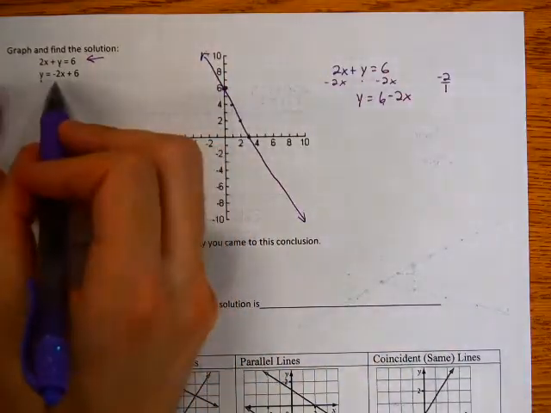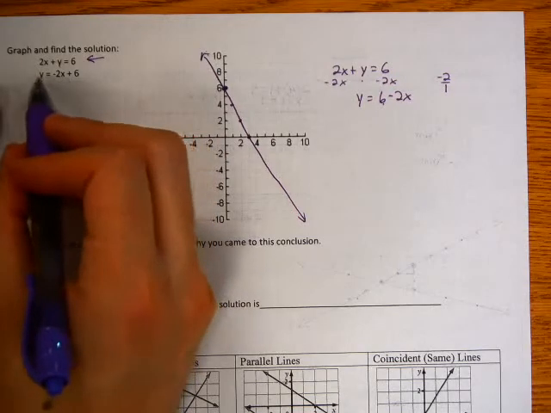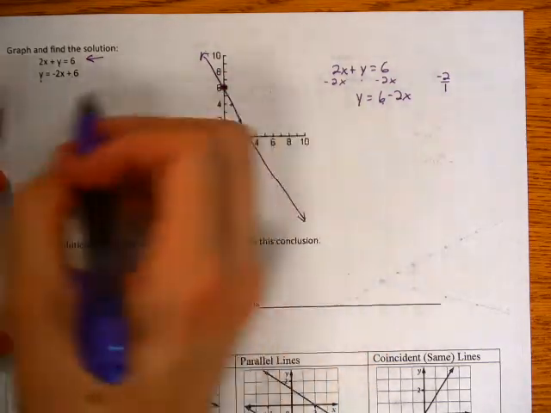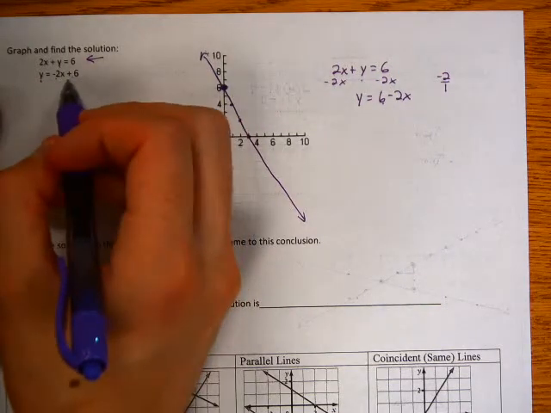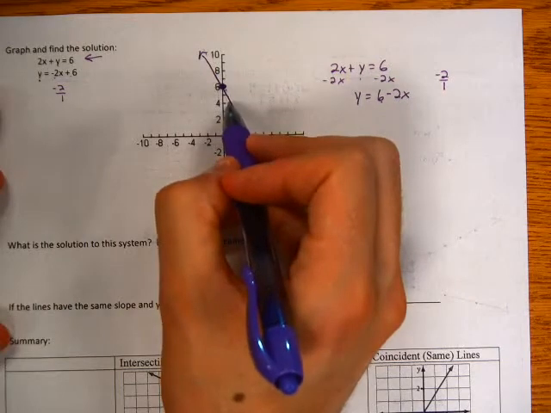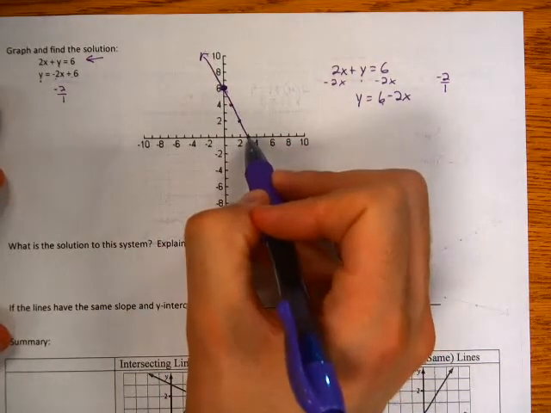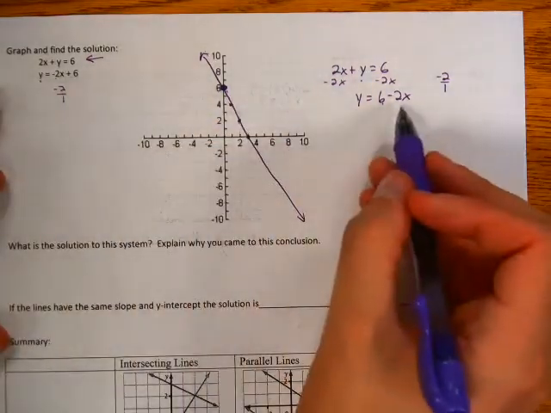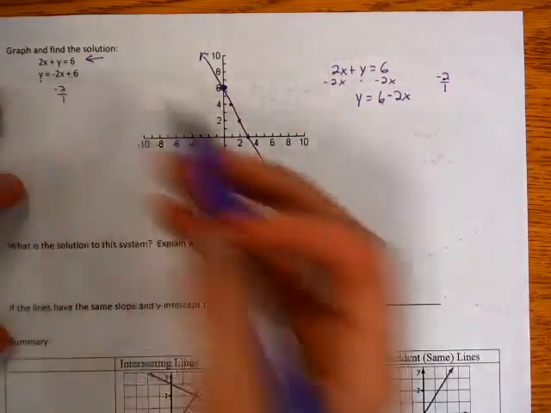And then I'm going to graph this one over here, the second line right here. This y-intercept is 6. The same y-intercept. That's convenient. And the slope is negative 2. So that's negative 2 over 1. So I'm hitting all the same points. They're both the same equation, just ordered a little different.